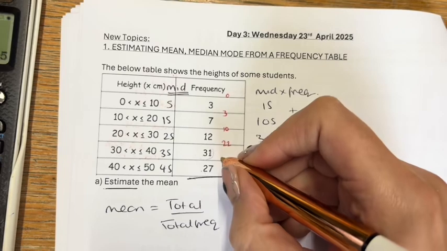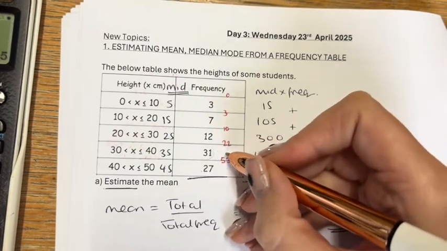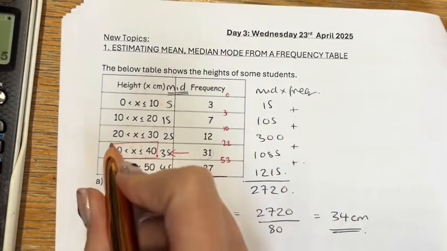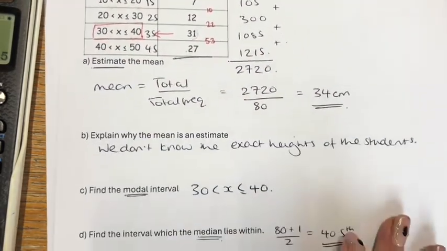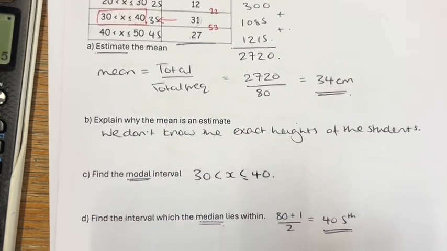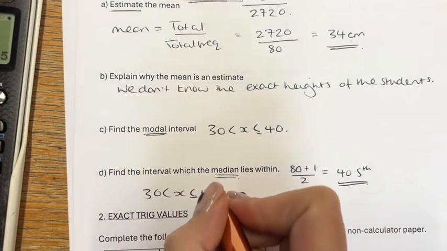And then between 22 and 53 are in here. So my 40.5th person is going to be within this interval, which was the same as our modal interval. Won't always be the case. So that is the answer.